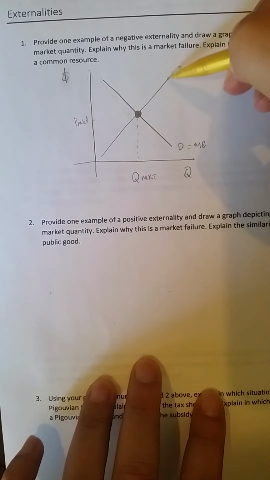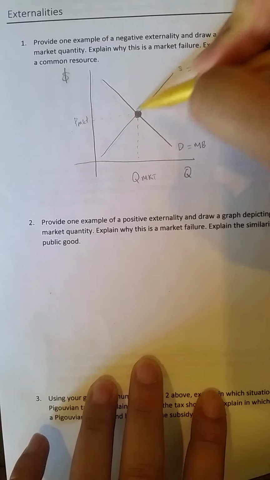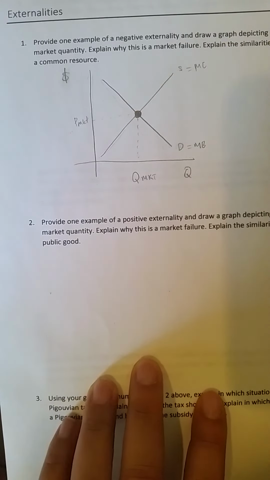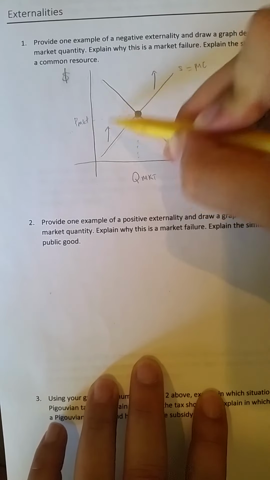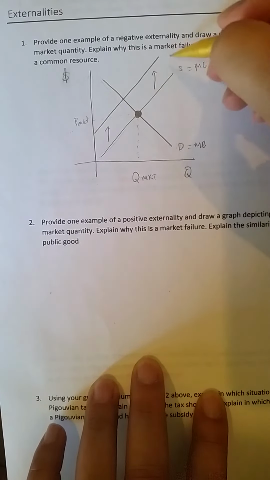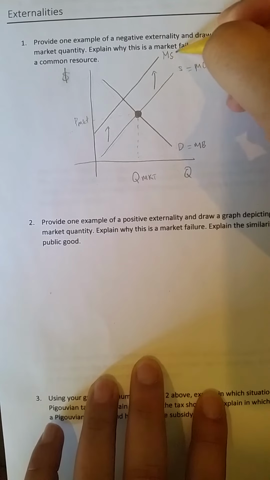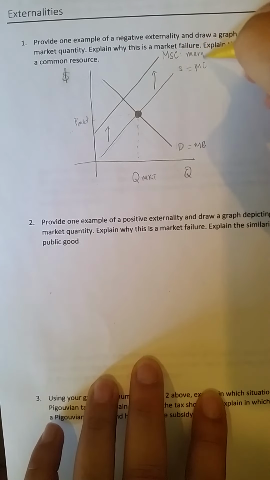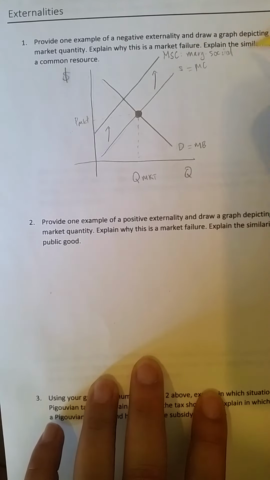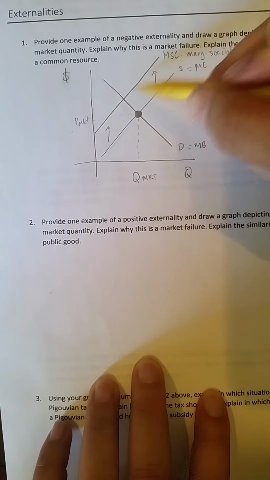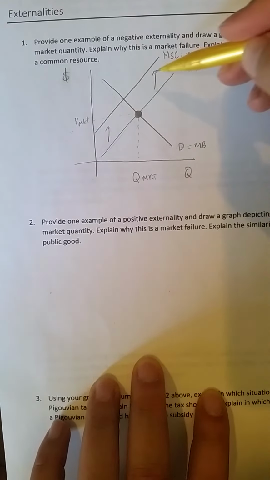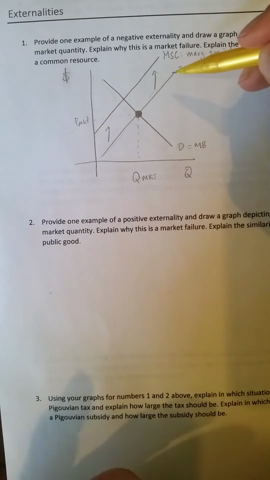So instead of this being the full story of the cost, we're thinking, what is the cost to society? So there's actually a higher cost curve. This cost curve is shifted up, and I call this MSC for marginal social cost.